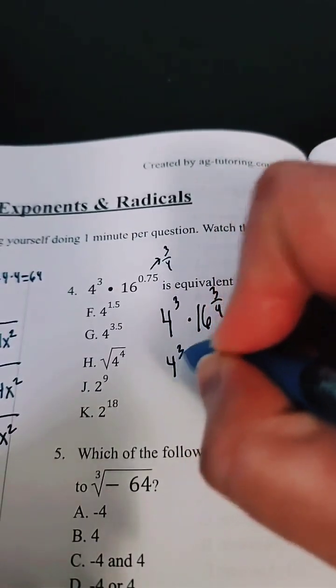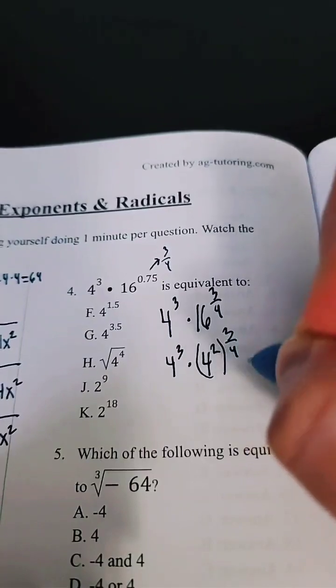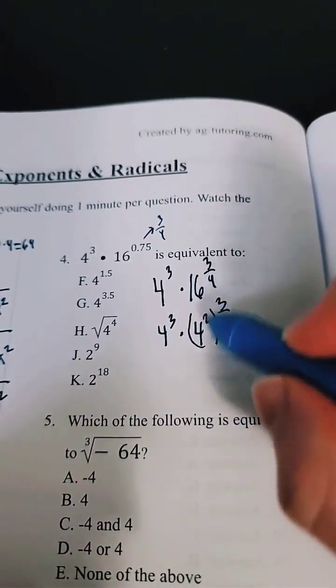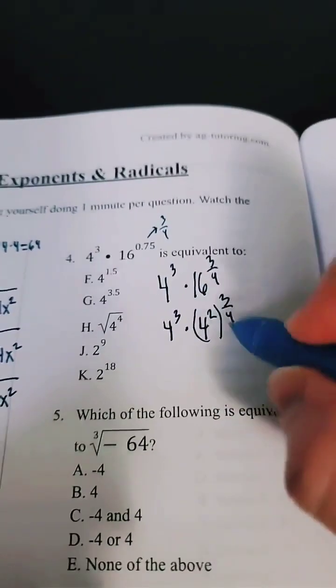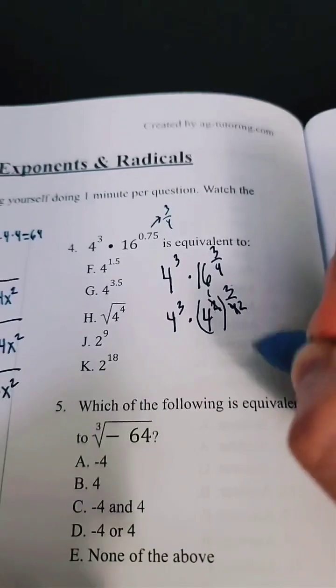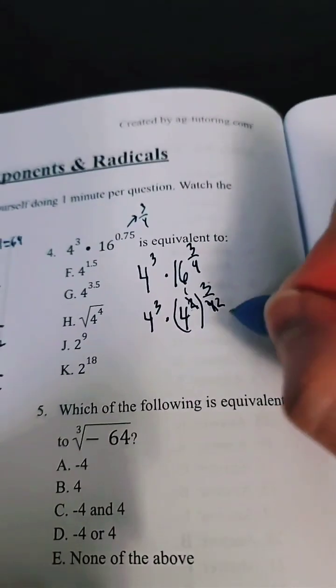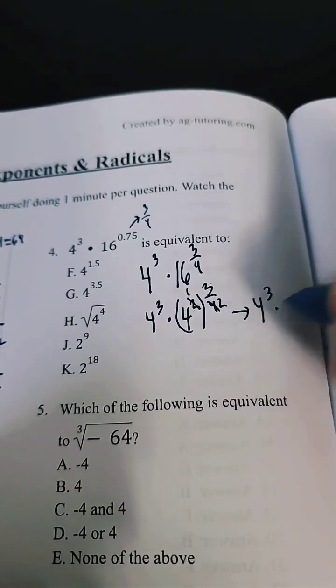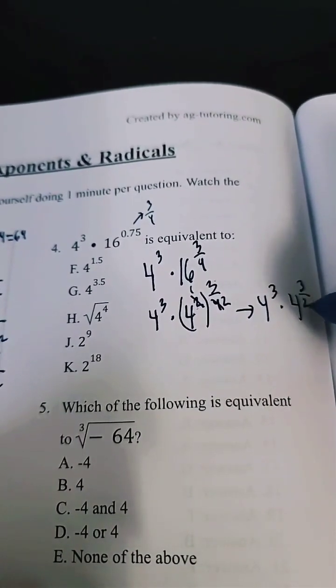So this is going to be 4 to the 3rd times 4 squared to the 3/4. Because 4 squared is the same thing as 16, I'm trying to write it so that they have like bases. And I can use the power to a power rule right here. This is 1, this is 2, they cross cancel, or you can multiply it out and simplify, whatever you prefer. And then this is going to be 4 to the 3 times 4 to the 3/2.